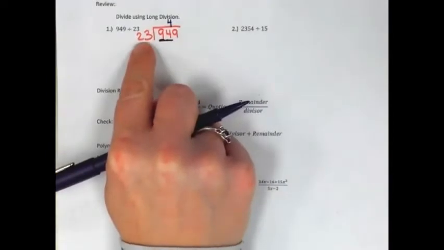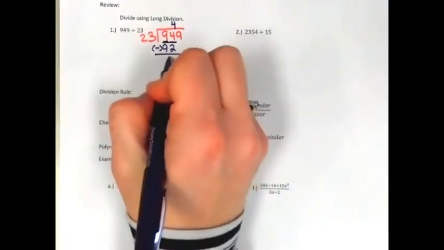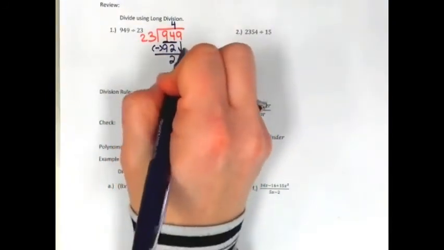And what do I do from there once I get how many times it goes in? Multiply. So what's 4 times 23? 92. And then what do I do with these numbers? Subtract. So what's 94 minus 92? 2. And then I bring down the 9.